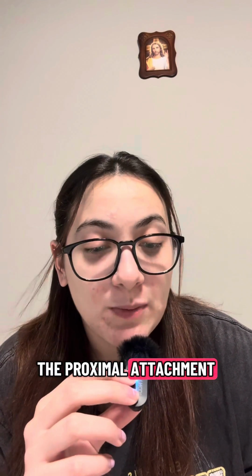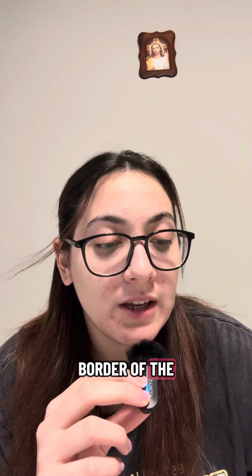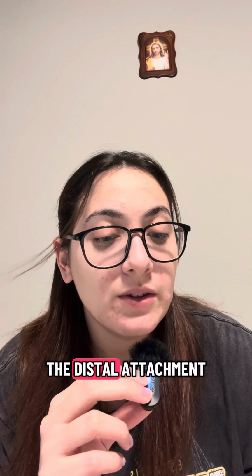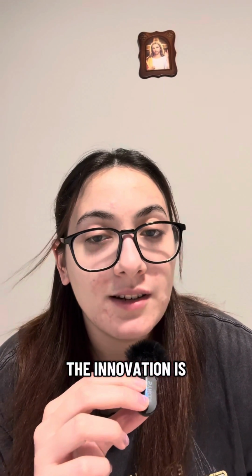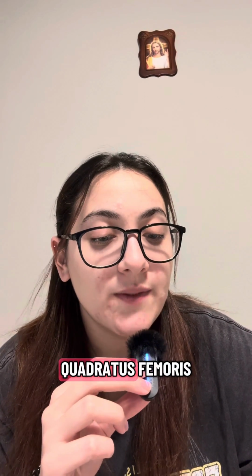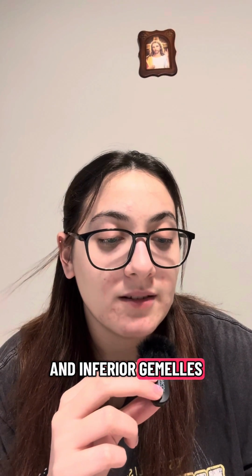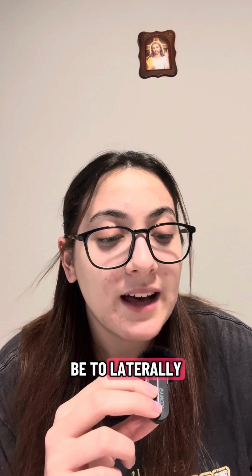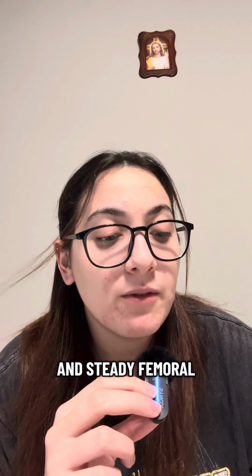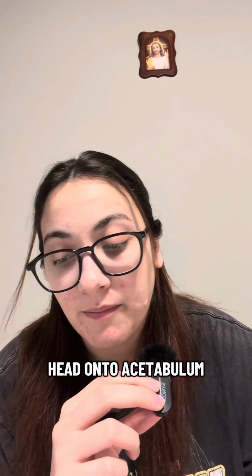The proximal attachment is the lateral border of the ischial tuberosity. The distal attachment is the quadrate tubercle on the intertrochanteric crest. The innervation is going to be the nerve to quadratus femoris and inferior gemelli, L5-S1. The blood supply is going to be the medial femoral circumflex artery. The action will be to laterally rotate the thigh and steady femoral head onto acetabulum. And that is going to be it for the gluteal region.